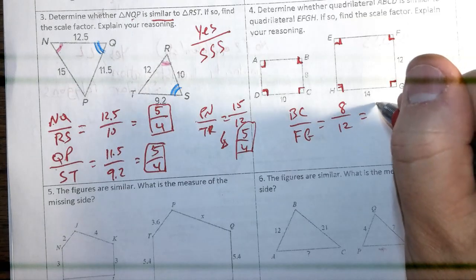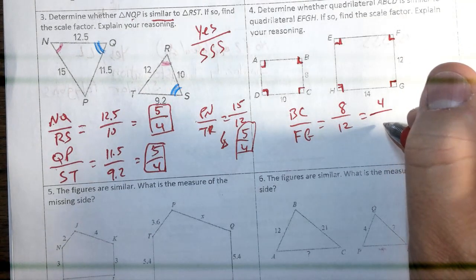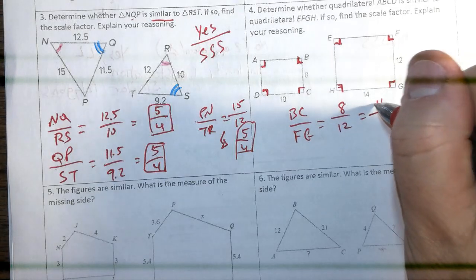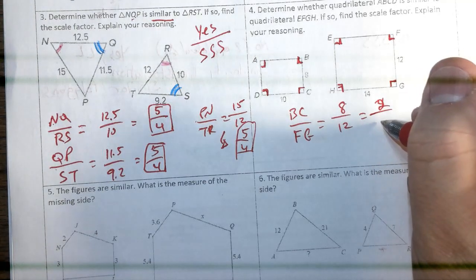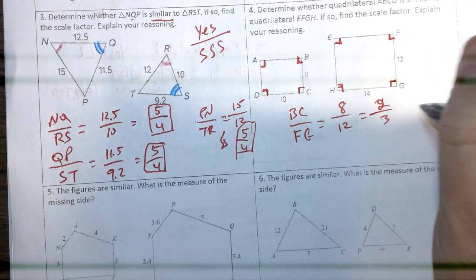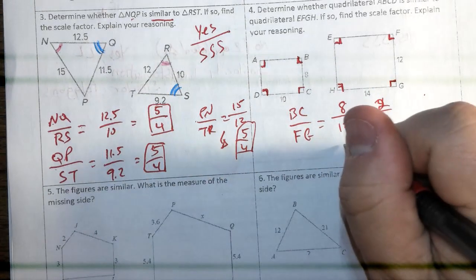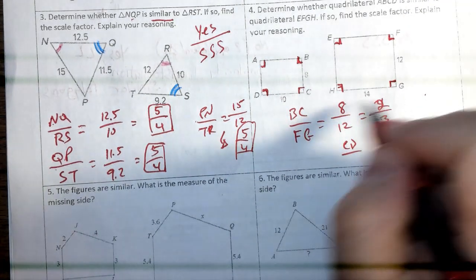4 goes into 8 4 times, into 12. Sorry, 4 goes into 8 2 times. God, into 12 3 times. Lord. So 2/3. All right, so the other side, CD, goes with GH.